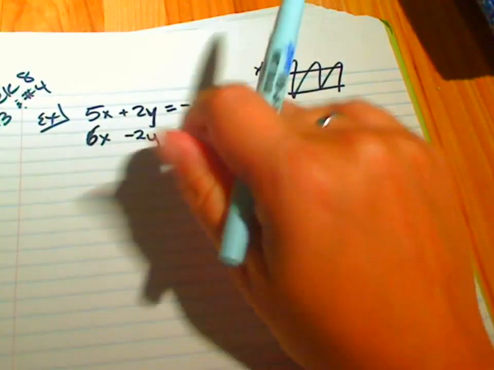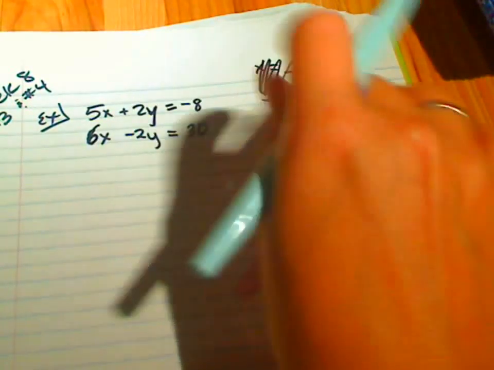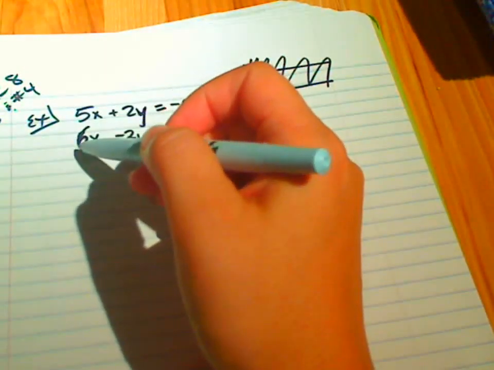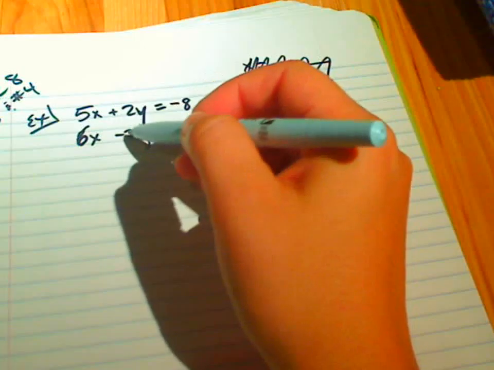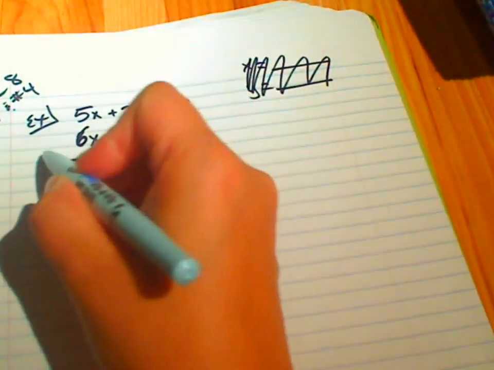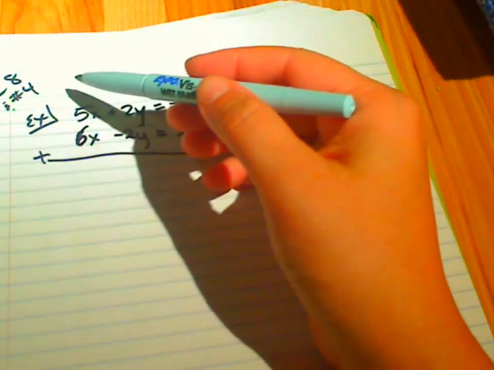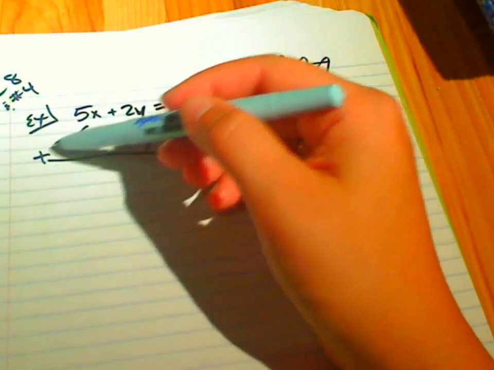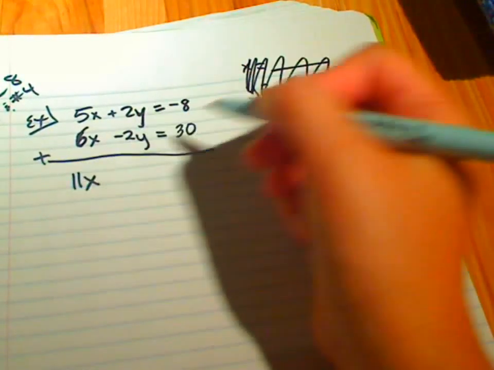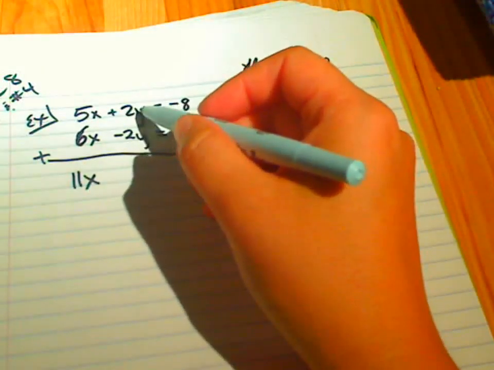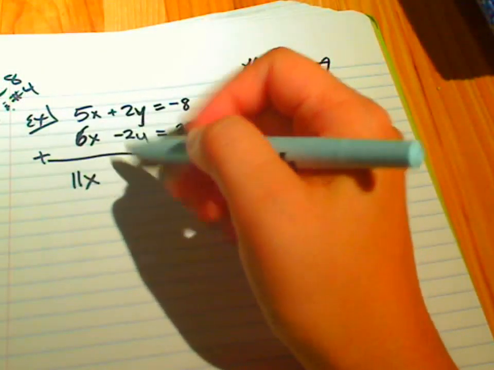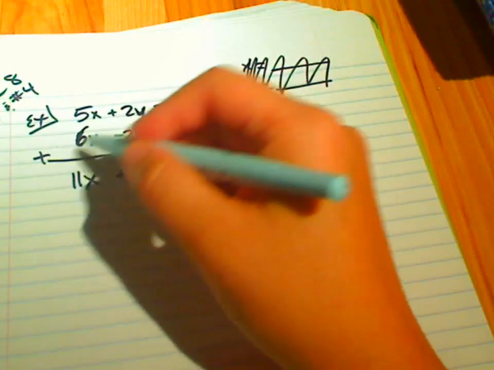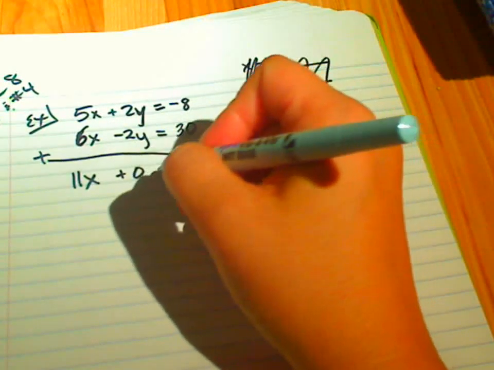And again, this problem is not in your homework. We compare our x's and our y's, and we look at them and say, okay, I have 5 and 6, those are not opposites, but I have 2 and -2, so those are opposites, and there's something that will happen very nicely when we do this. If we add up going down, so we add up our columns, I have 5x plus 6x, which makes 11x. I have 2y plus -2y, which makes 0, because 2 plus -2 is 0. They're opposites here.